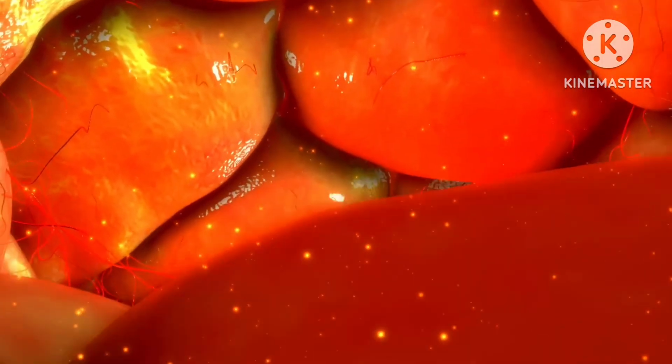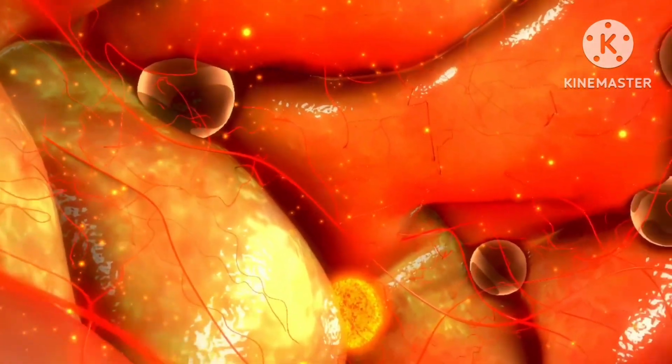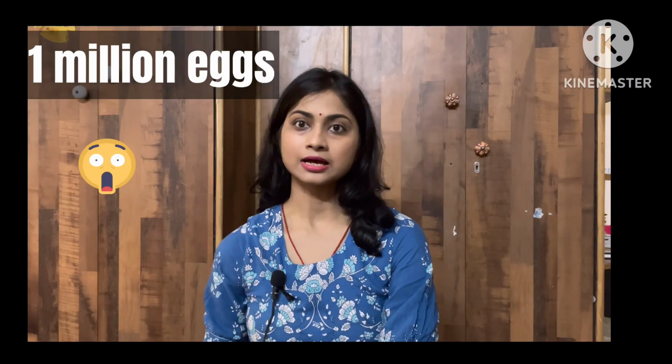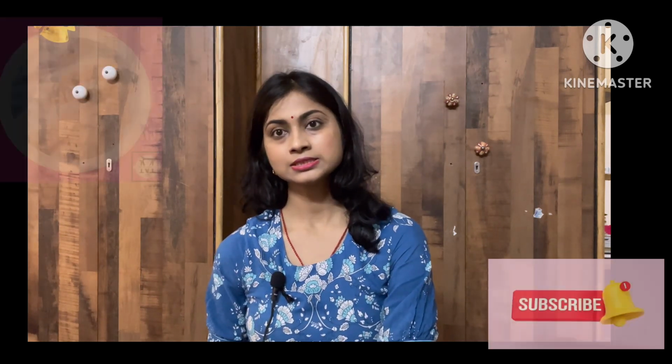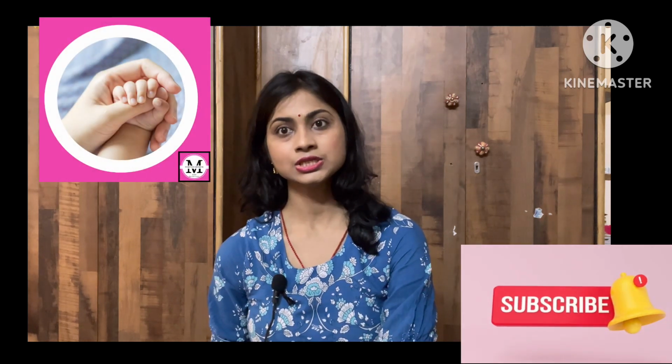The ovary produces eggs. So a good reserve of eggs is essential for getting pregnant. If we talk about the statistics, about 1 million eggs are there in the ovaries of a newborn girl child. But as time passes, by the time she is a teenager, only 3 lakh eggs are left. And as the age moves further and the woman tries to conceive, the egg quantity decreases rapidly. By the age of 35, only 15% of eggs are left. And by the age of 40, only 5% of eggs are left in the ovary.